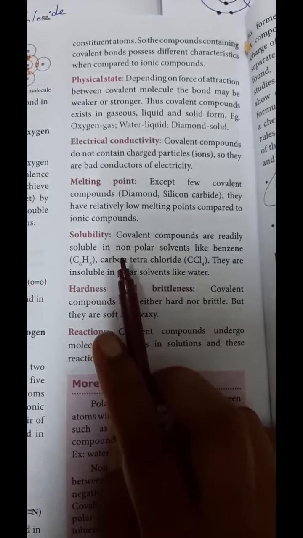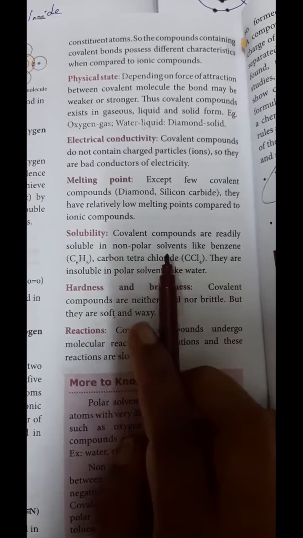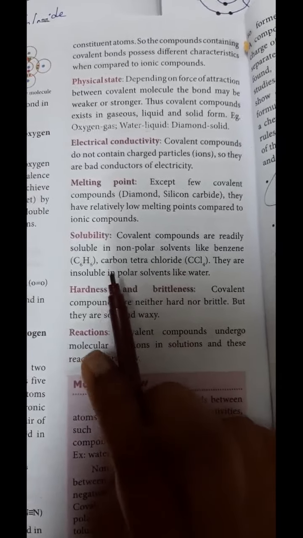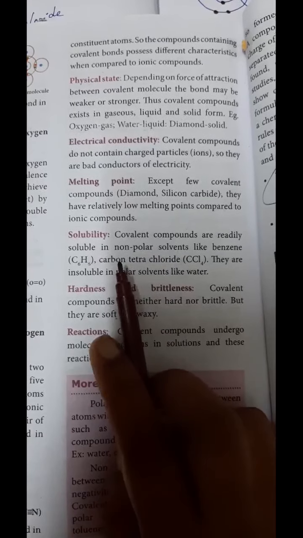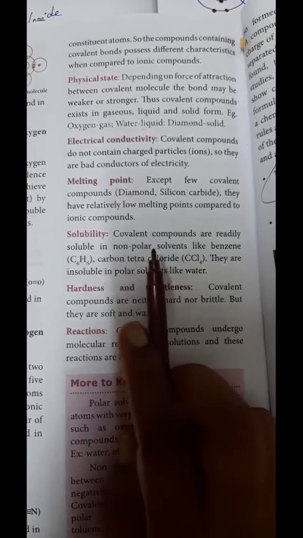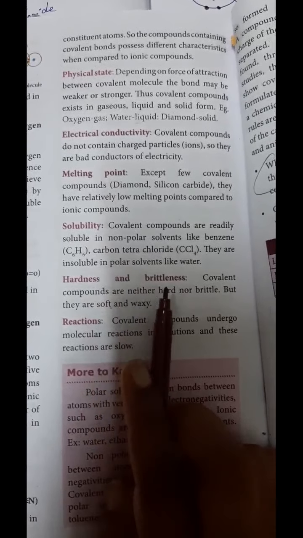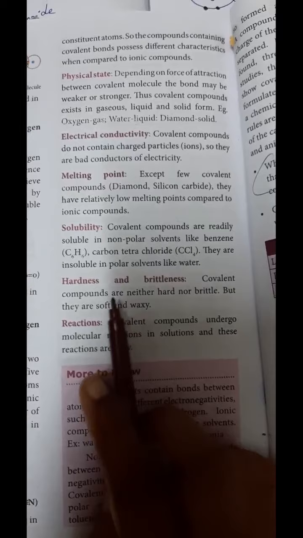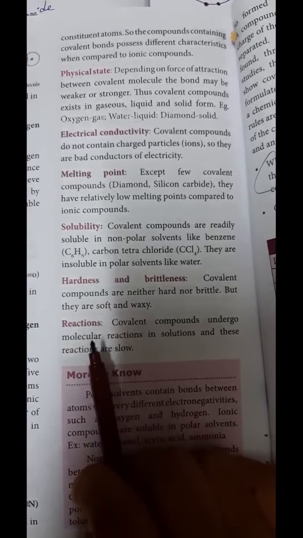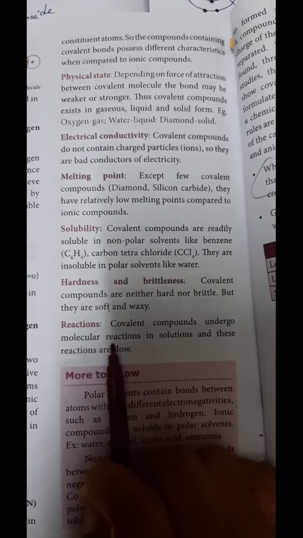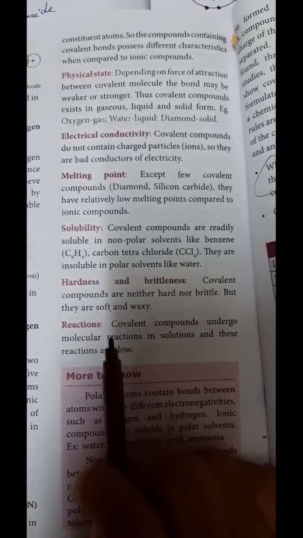Solubility is just the opposite of ionic bonds. Covalent compounds are readily soluble in benzene and carbon tetrachloride and insoluble in water. But ionic bonds are soluble in water but insoluble in carbon tetrachloride; here it is just the opposite. Hardness and brittleness: covalent bonds are neither hard nor brittle, but they are soft and waxy. Covalent bonds are soft and waxy. Reactions with covalent bonds are molecular reactions that are very slow. They undergo very slow reactions.